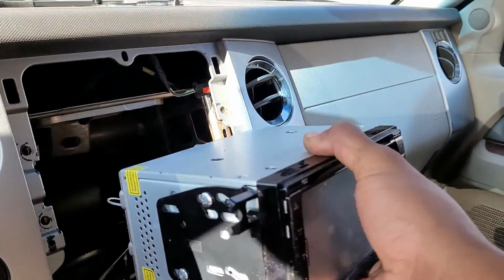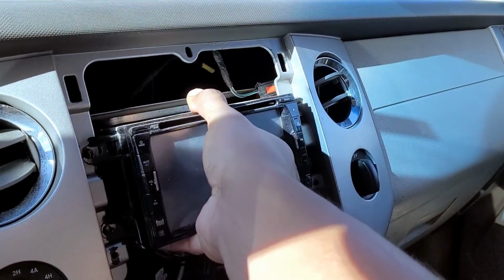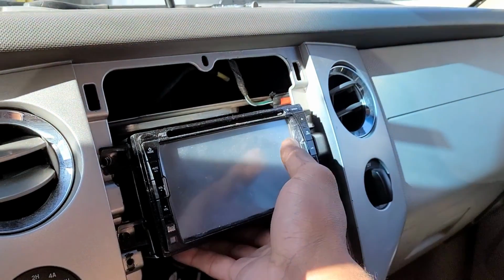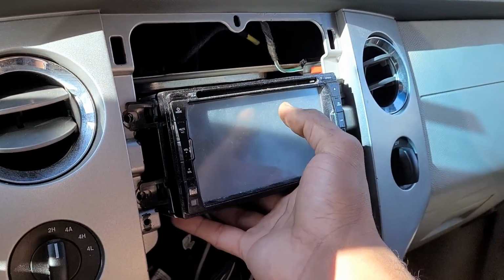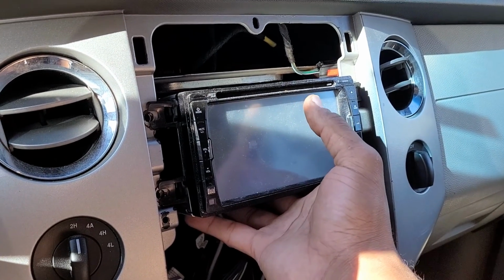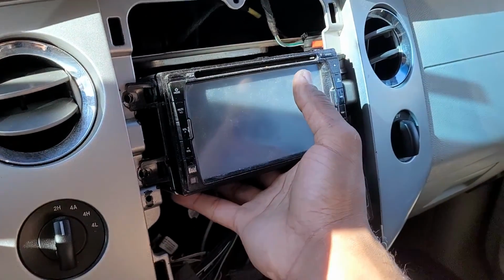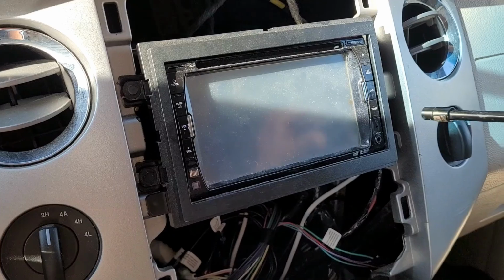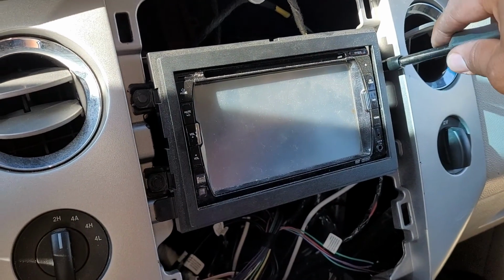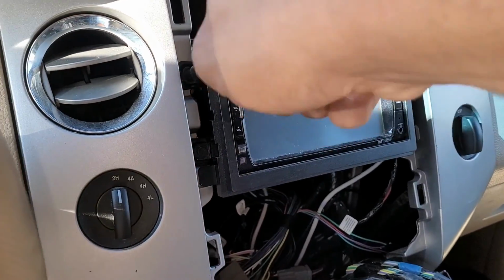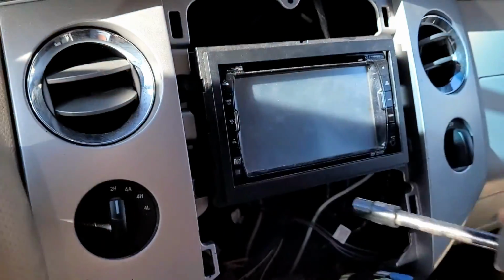Now, it's a lot easier to reinstall the radio when you have two hands. Obviously I only have one since I'm filming, and I'm definitely going to need two. But we're going to get the radio in place, put the faceplate on, and then start bolting it back in. Let's go through and do my final tightening on these bolts. Bada bing, bada boom, bada bip.